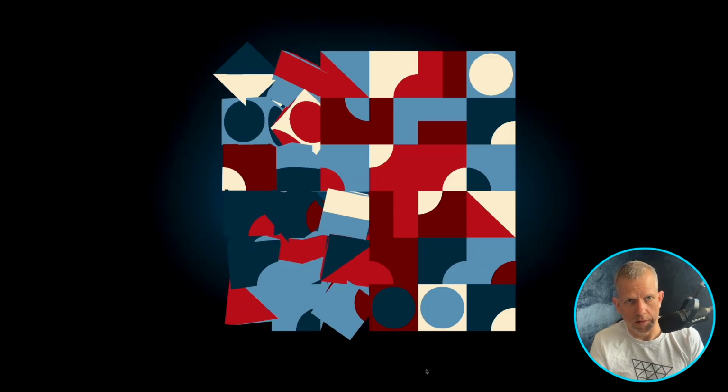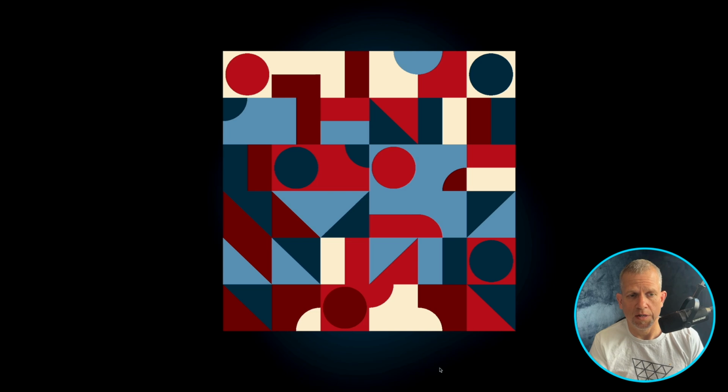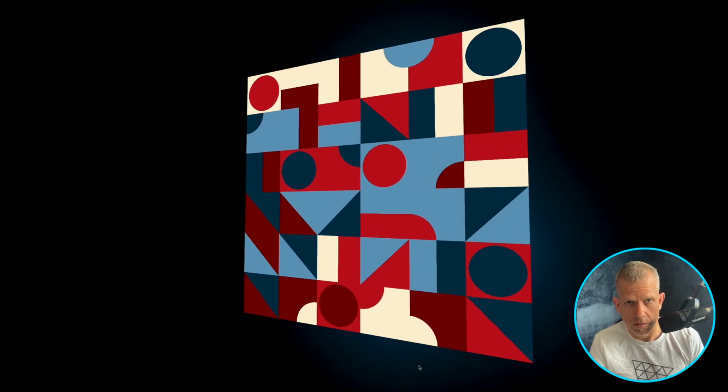What is TSL, the Three.js shading language? How can I use it inside of Three.js? And what can you do with it? These are some of the things we'll look at today.